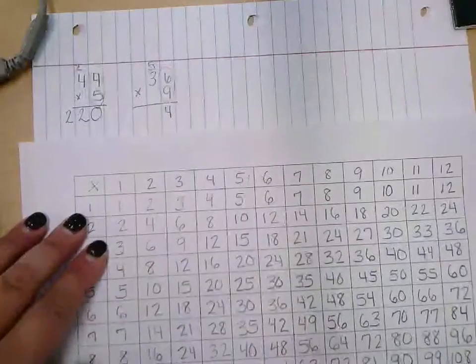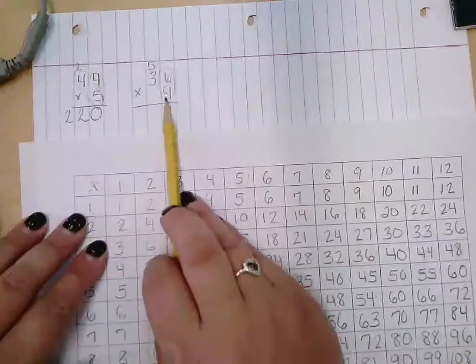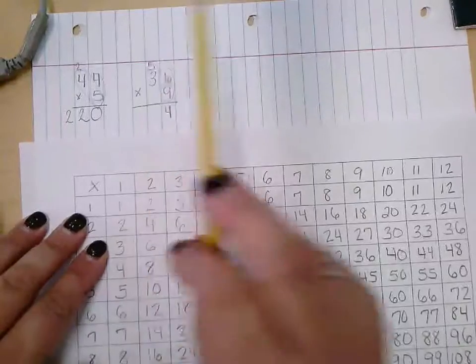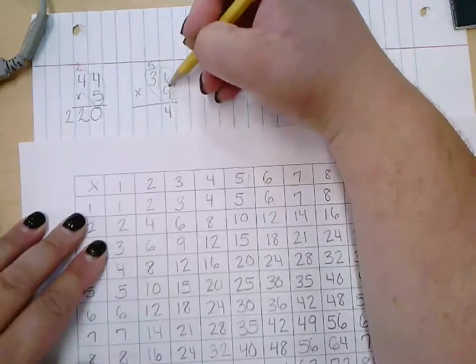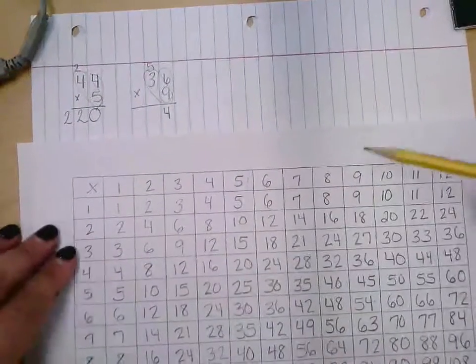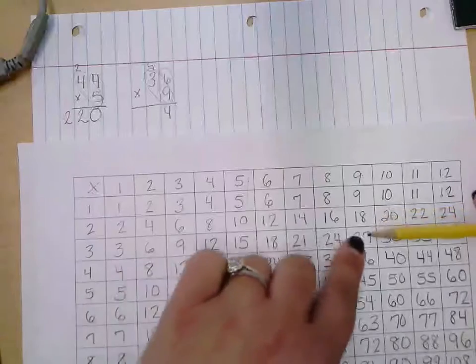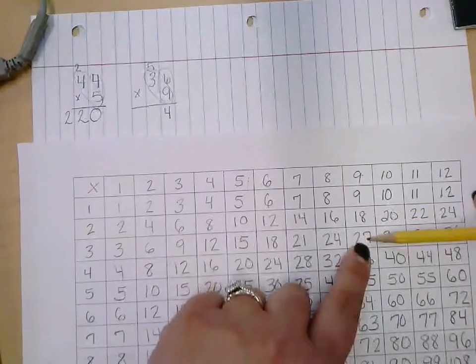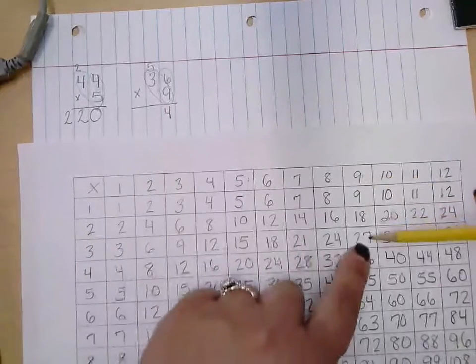I'm regrouping. My second step says multiply the bottom digit by the tens place. So the next thing I'm going to multiply is 9 times 3. They meet at 27. 9 times 3 is 27.